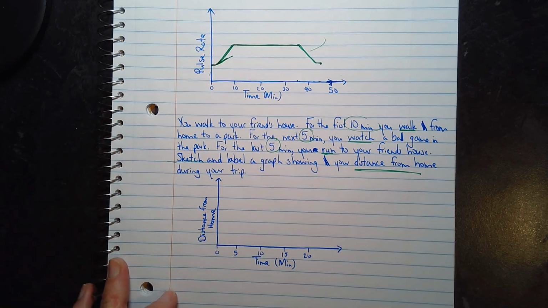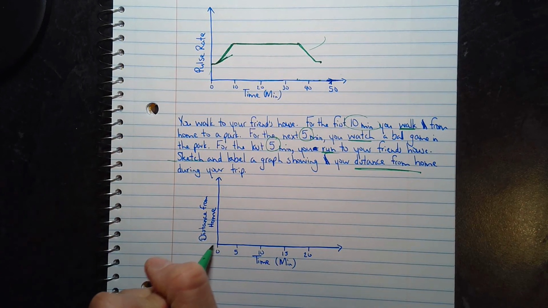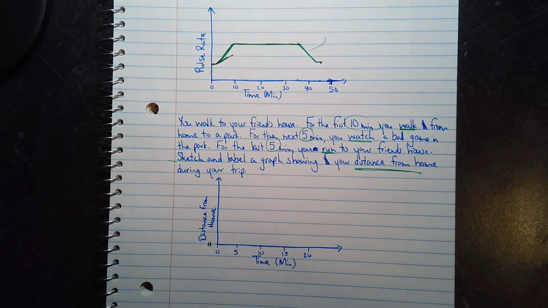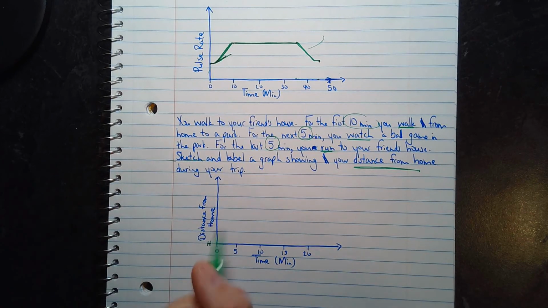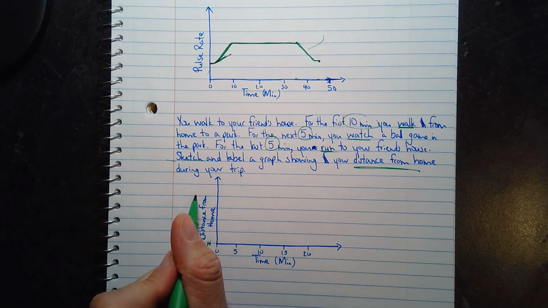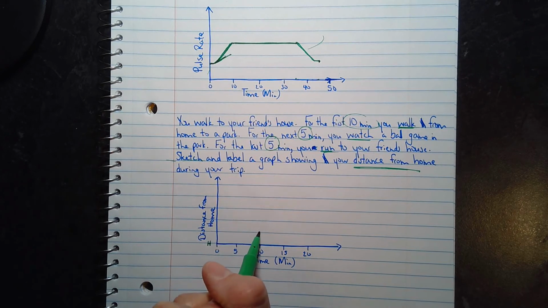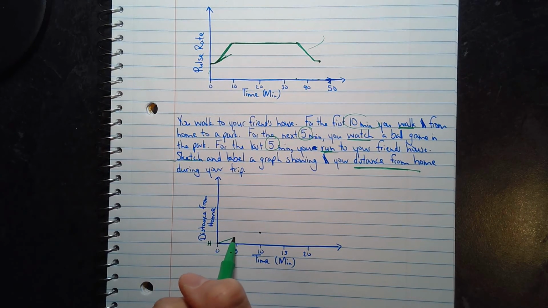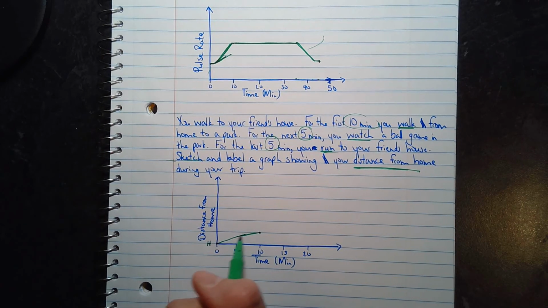So I start out. So here's home, right? Right there. And my friend's house is going to be up here somewhere. So I'm 10 minutes, I'm walking from home to a park. Then I would expect to see my distance from home increasing at like a steady rate. So I'm going to go from here to here. And maybe I'm going to go like that. Like I'm walking at a steady pace. Straight edges would probably be good here.